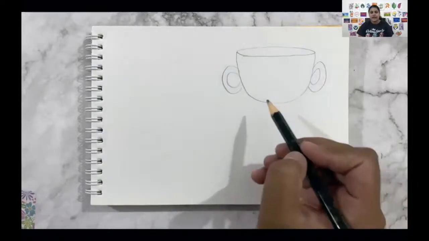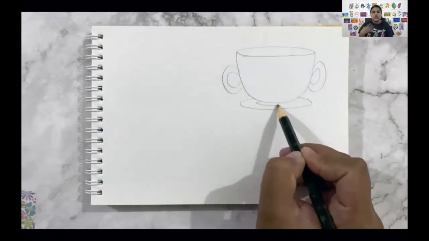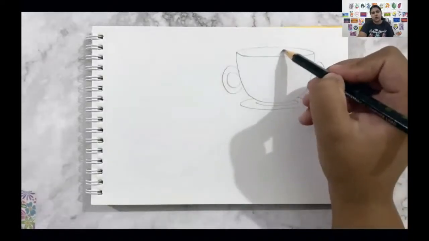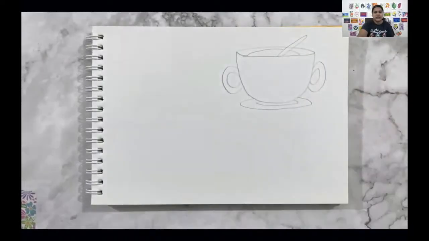Perfect. Next, I'm going to be adding the sauce tray or the sauce plate that we normally have. And I'm adding in the spoon as well as the soup in the center.